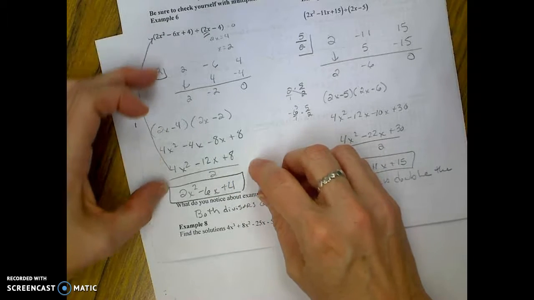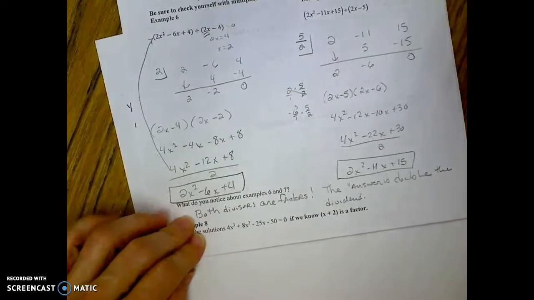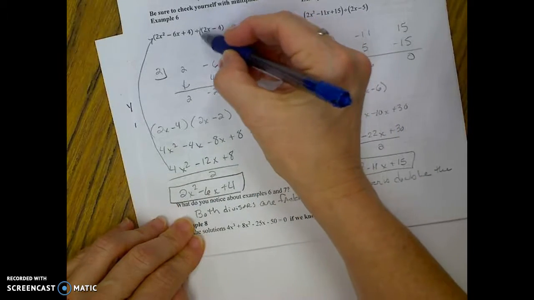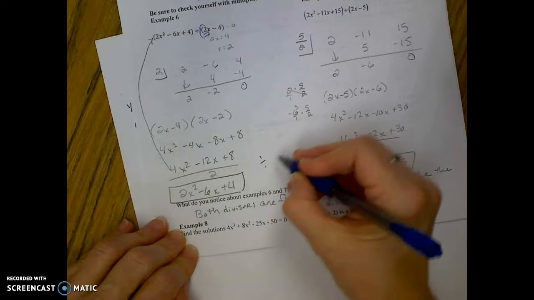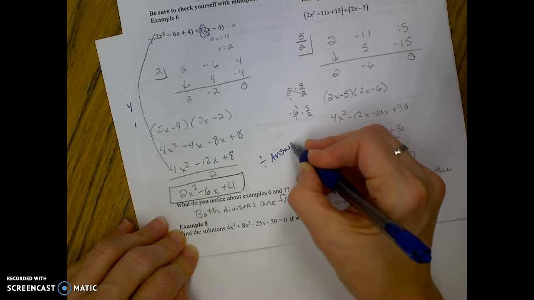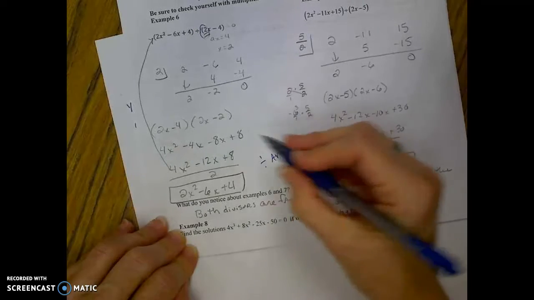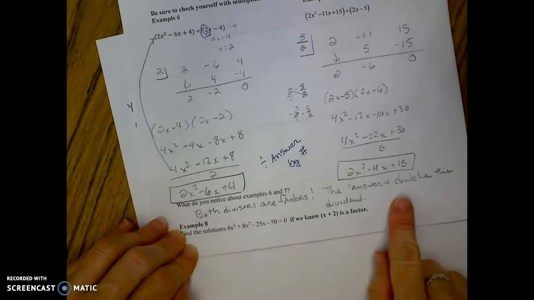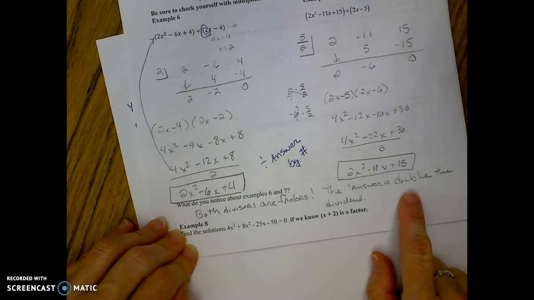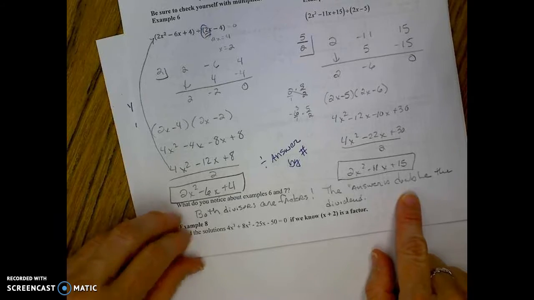It's actually double. Anytime you're solving, if you wind up dividing, you have to divide your answer by whatever you divided up there, by that number. That's actually what you're supposed to notice here, to recognize the answer's double.